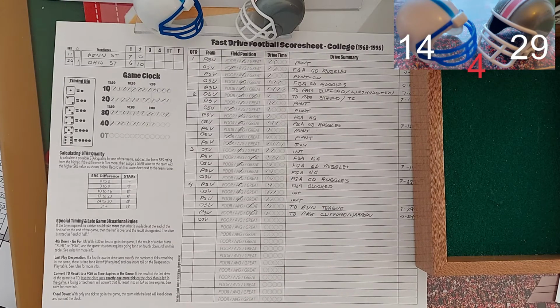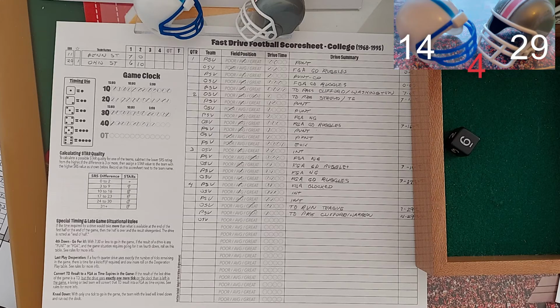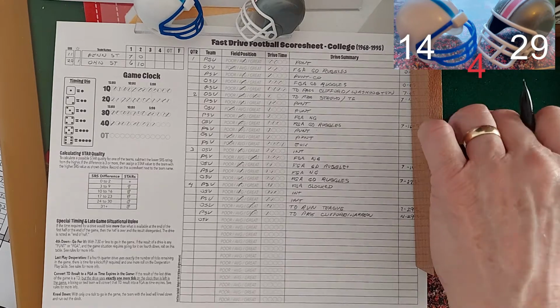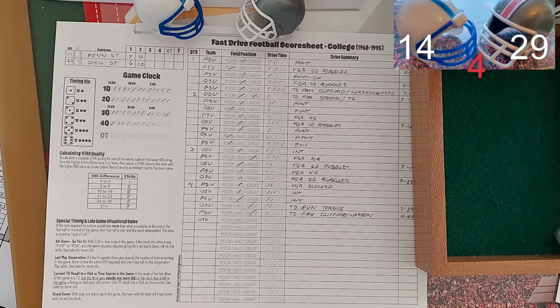They're going to try an onside kick. That's a single die roll. 6. 2018 season or later, yes. Roll 1d6, on an odd result, it works. It's odd.